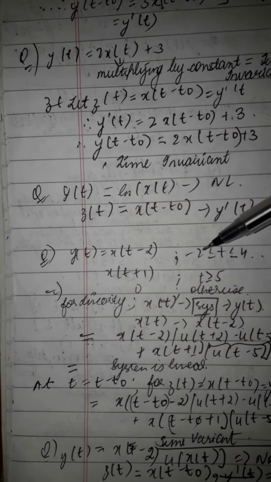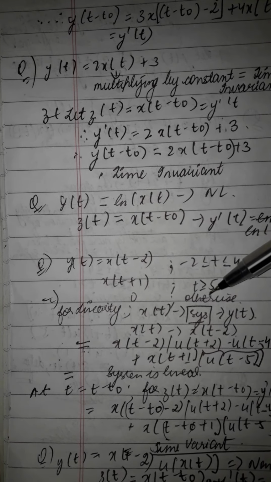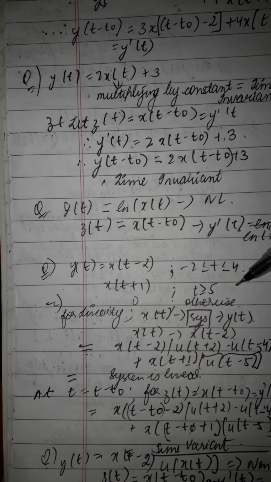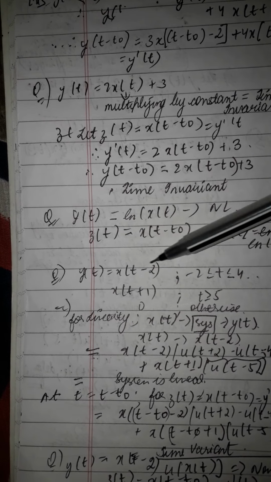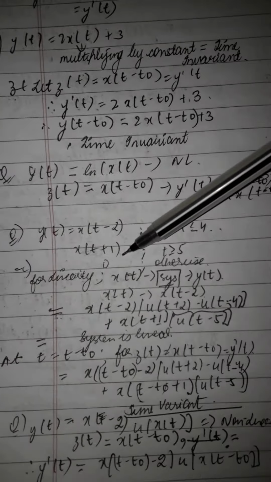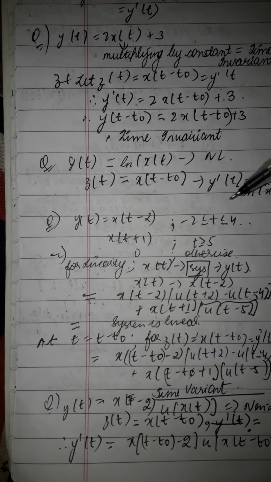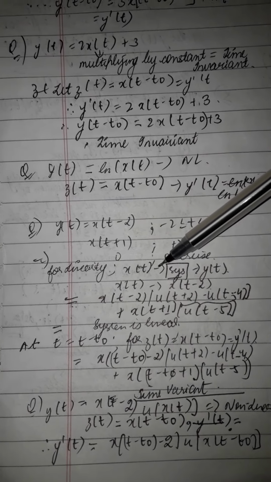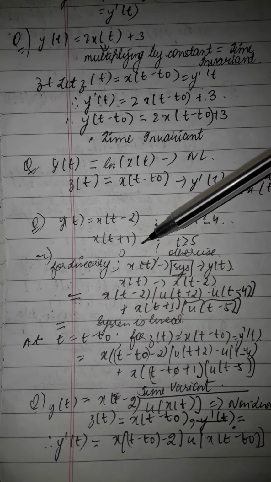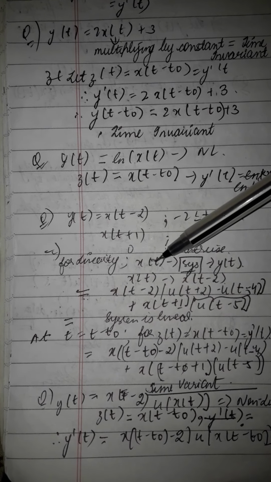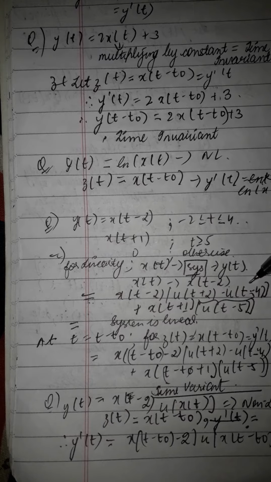it will be a stable system. Likewise for t greater than or equal to 5, t plus 1 is greater than or equal to 5. Now this half of the signal will be in the range of unstable. So we can say for linearity, first of all we'll check x(t). When input x(t) is applied to the system, we get the output y(t). So x(t) will be replaced by x(t minus 2).